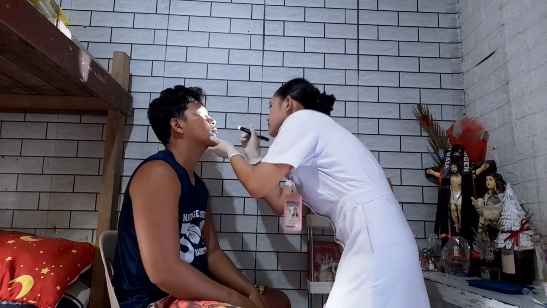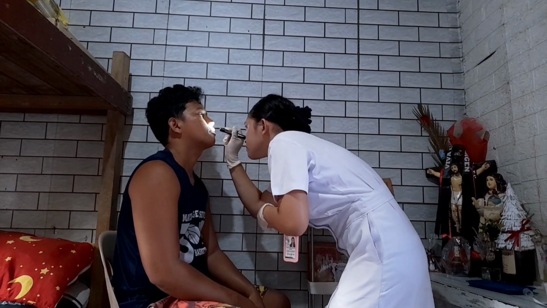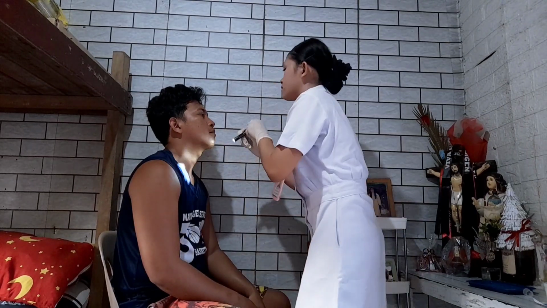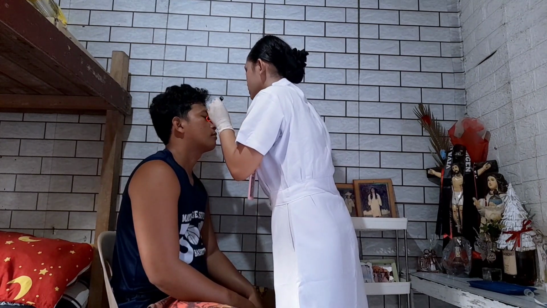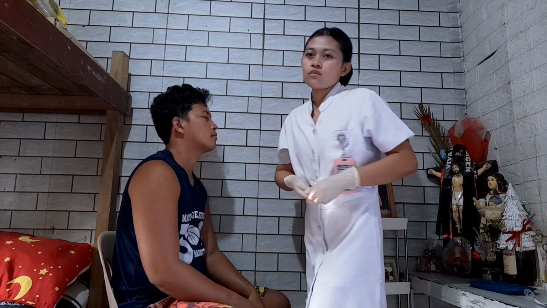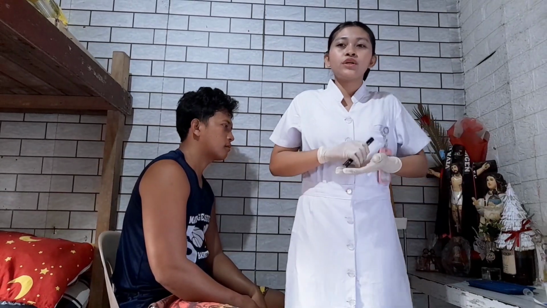So next, I'm going to inspect the internal nose for color, swelling, exudate, bleeding, ulcers, perforated septum, or polyps. So I'm going to use the pen light. Okay, so the nasal septum is intact and in the midline. So and mucosa is pink, no swelling, no signs of bleeding or polyps.